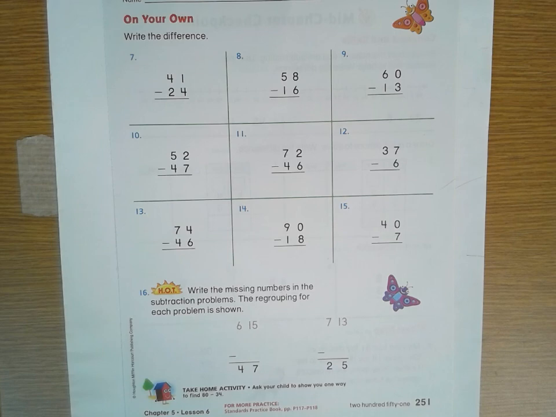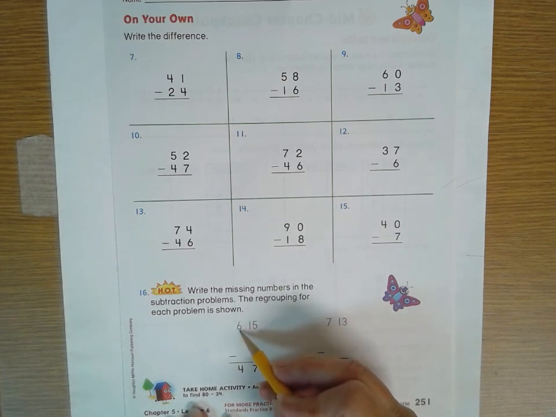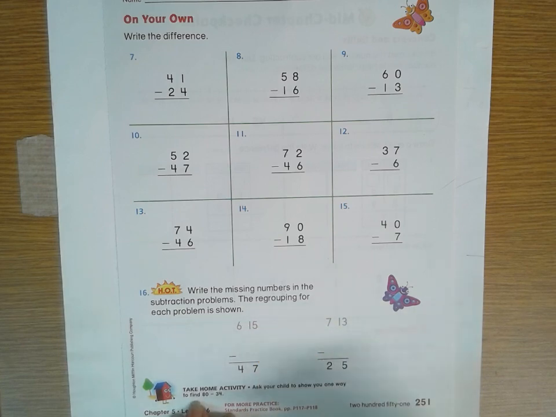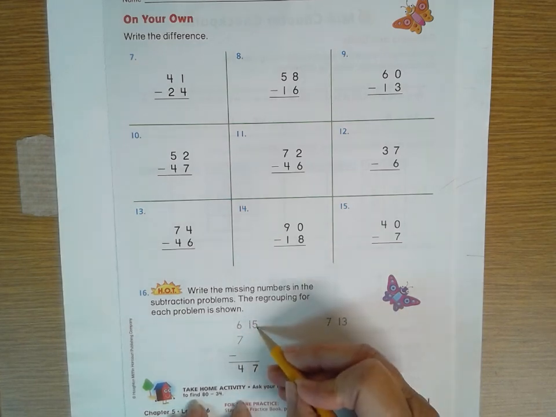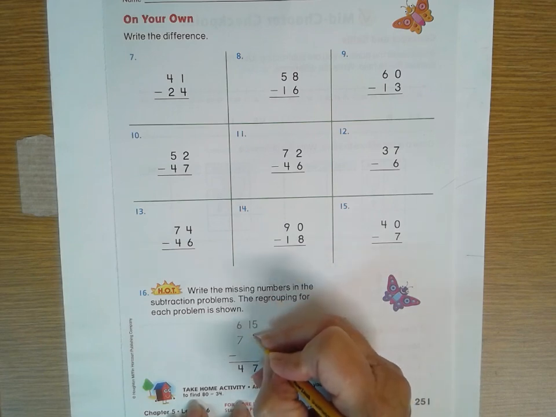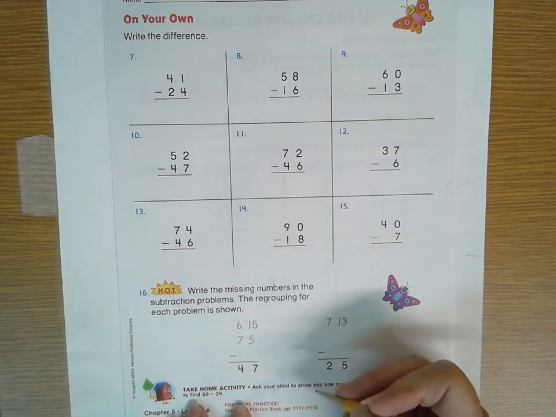It says write the missing numbers in the subtraction problems. The regrouping for each problem is shown. So they've already regrouped. We have to find out what number did they start with and what did they subtract. So they've regrouped and they've gotten 6 tens. So how many tens did they start with? They started with 5. And they regrouped here and they got 15 ones. So how many did they have to begin with? They had 5. So they started with the number 75.